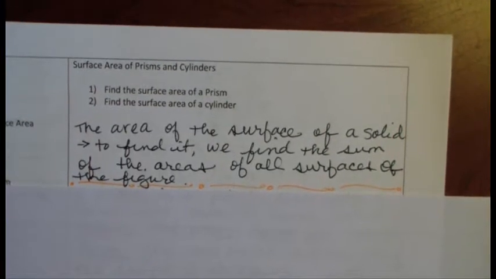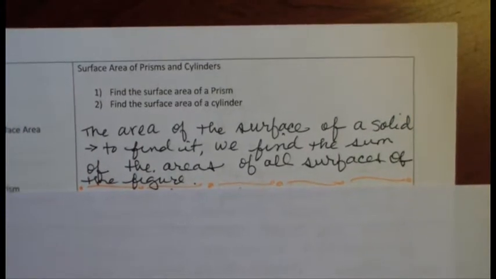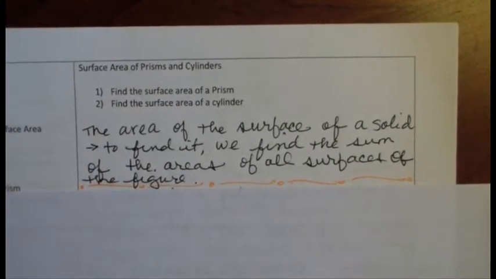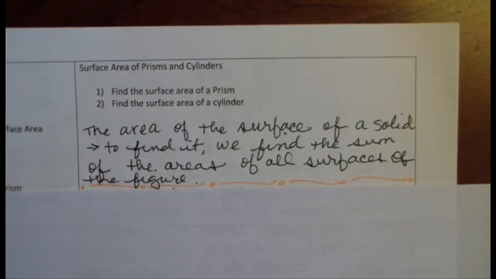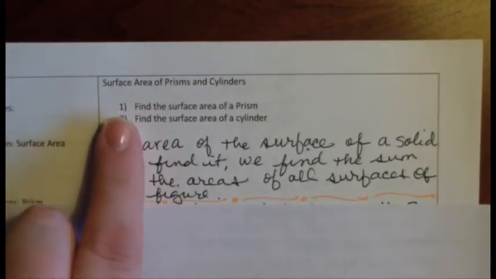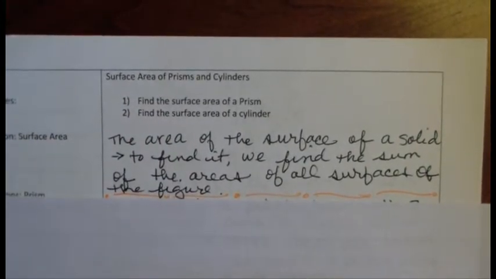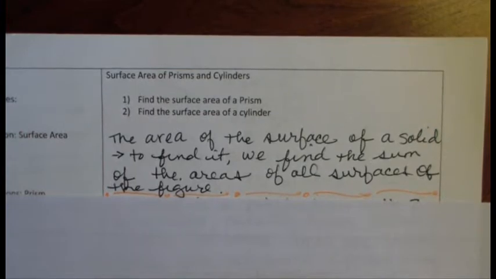So for the last couple weeks of school, we're going to be looking at surface area and volume of three-dimensional figures. So we're going to start with surface area. Since this is the beginning of a chapter, there's lots of vocabulary, and I apologize. But we're looking at surface area of prisms and cylinders. Our objectives: 1, find the surface area of a prism, and 2, find the surface area of a cylinder.